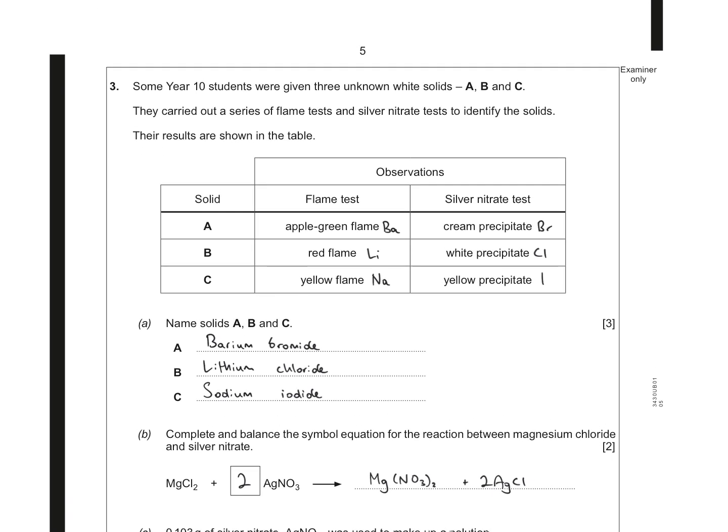Some Year 10 students were given 3 unknown white solids, A, B and C. They carried out a series of flame tests and silver nitrate tests to identify the solids. Their results are shown in the table. So A, apple green flame, barium, and a cream precipitate, so barium bromide. Lithium is a red flame, chloride is a white precipitate, so I get lithium chloride. And sodium is a yellow flame, and iodide is a yellow precipitate, so I get sodium iodide.